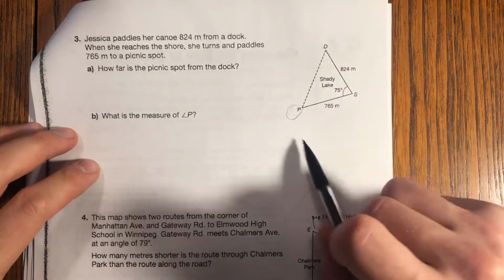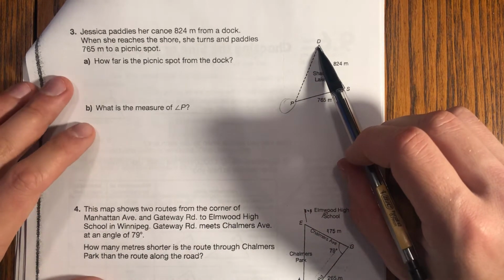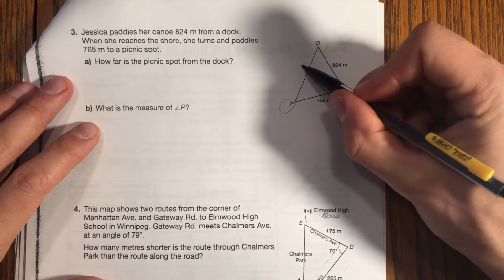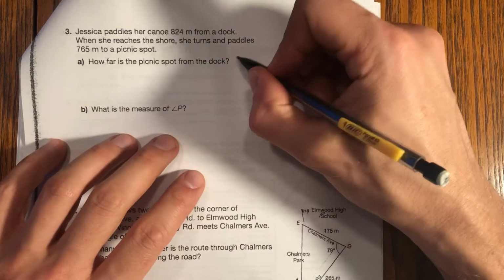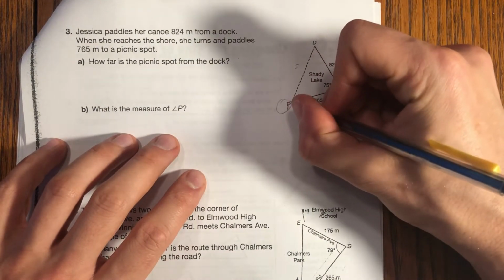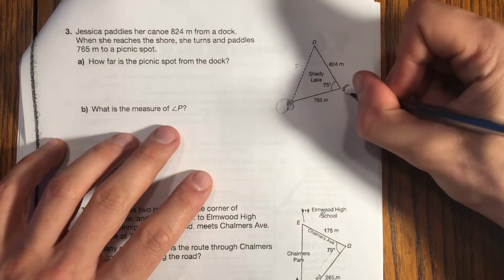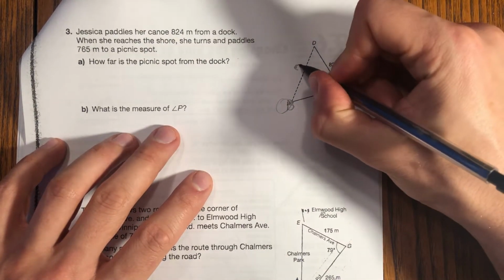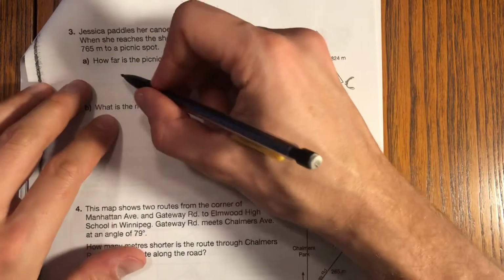So she wants to know how far P is from D. So that's little s. And again, I'm going to change these. She wants little s, which we're going to call B. This will be C, so this will be little c, and this is going to be A. So we're looking for little c.